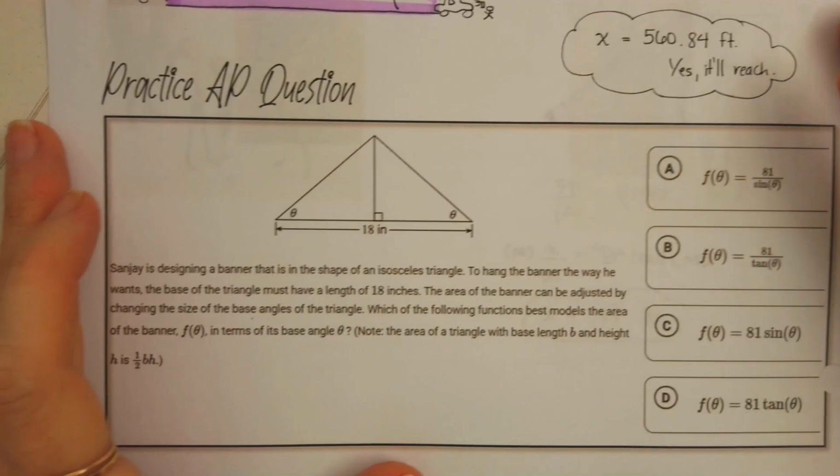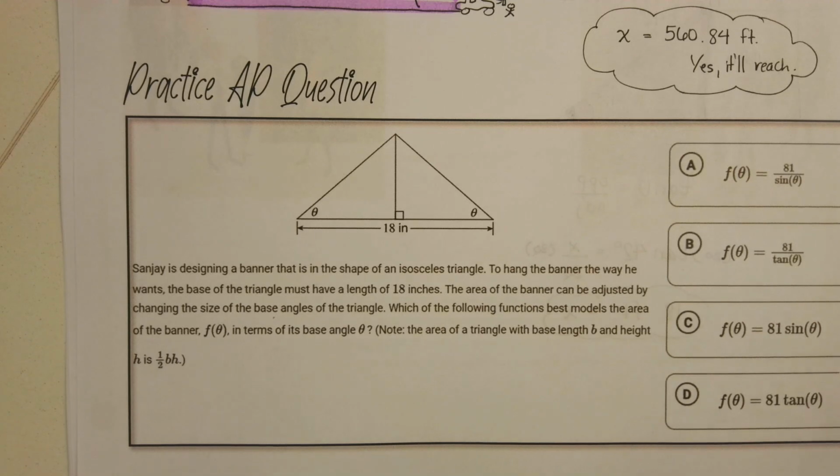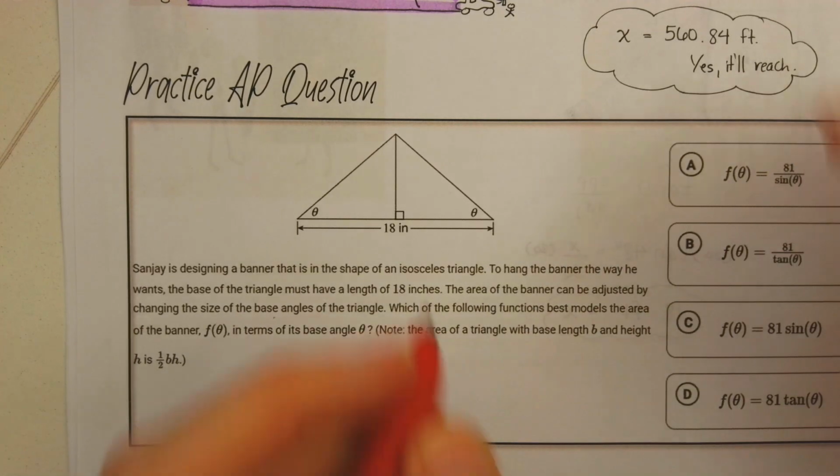So we look at the question. It says Sanjay's designing a banner that is in the shape of an isosceles triangle. What's that?